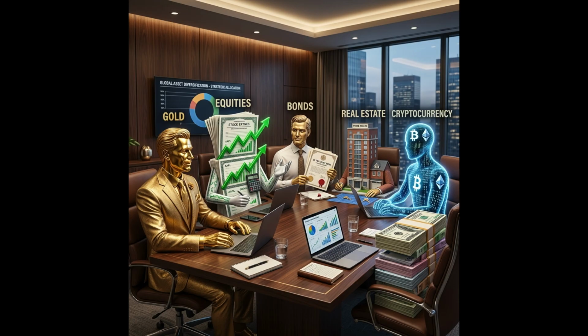It doesn't yield a dividend. Its primary utility is wealth preservation, because the supply is physically constrained by geological reality and mining costs. Precisely. It has historically maintained its purchasing power over centuries. It acts as a non-correlated diversifier against currency devaluation. So it's a shift from wealth generation to wealth preservation.